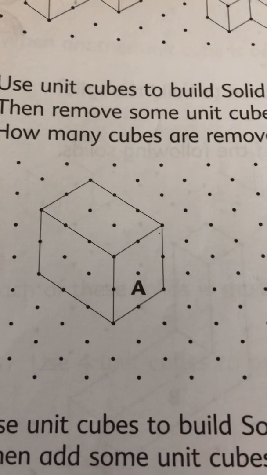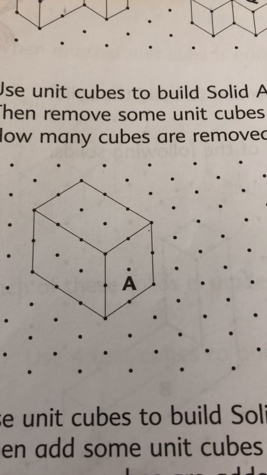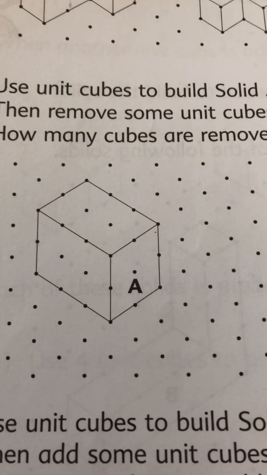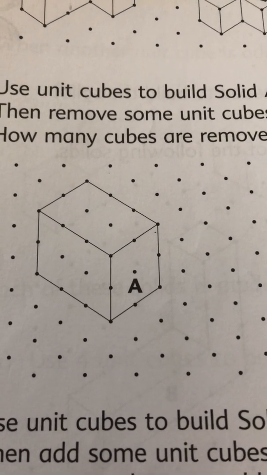Hi everyone. Today we're going to talk about adding and removing cubes. Okay. Yesterday we talked about how to figure out the number of cubes.